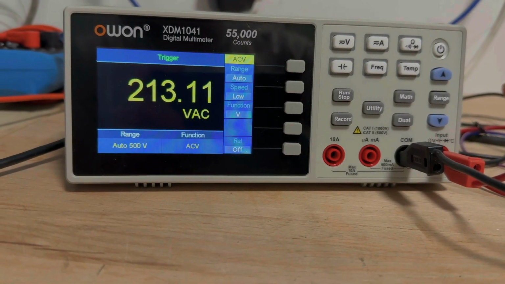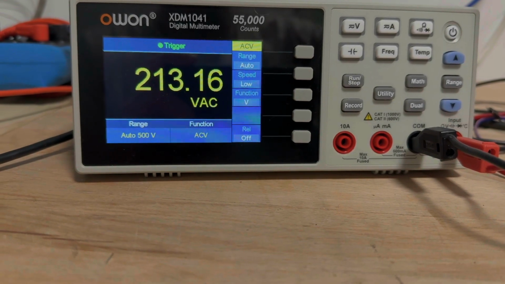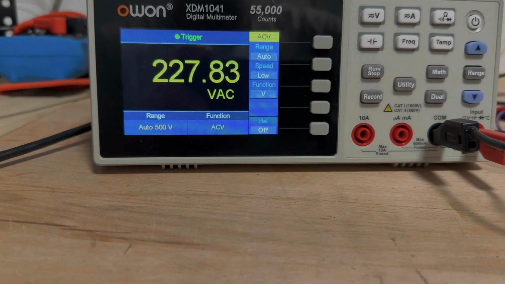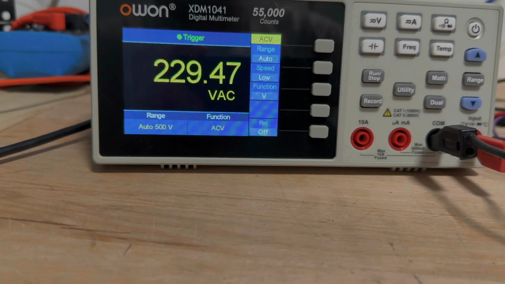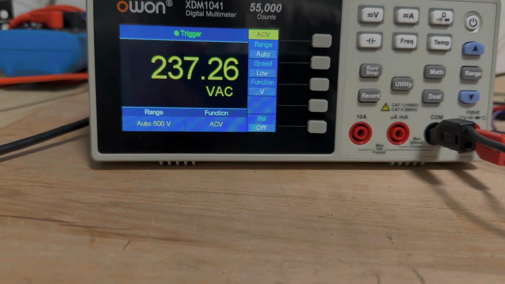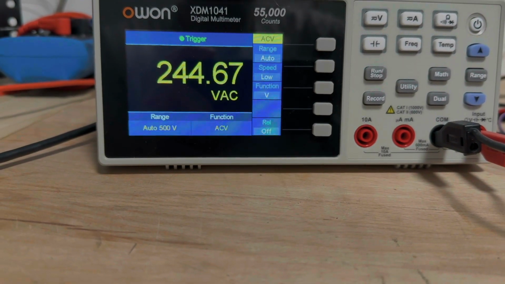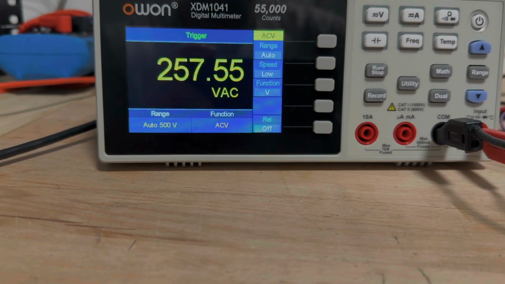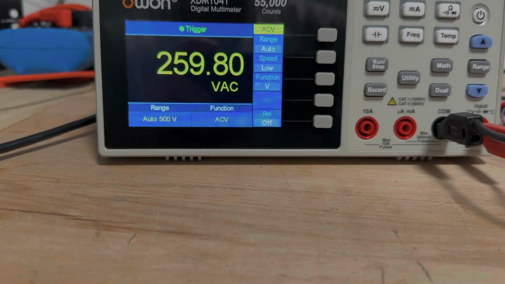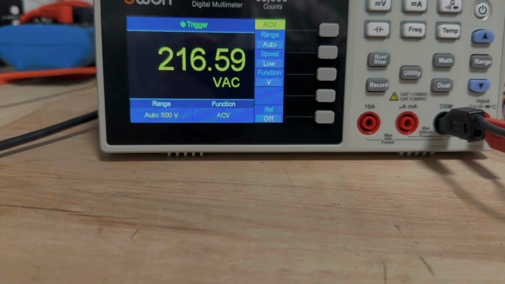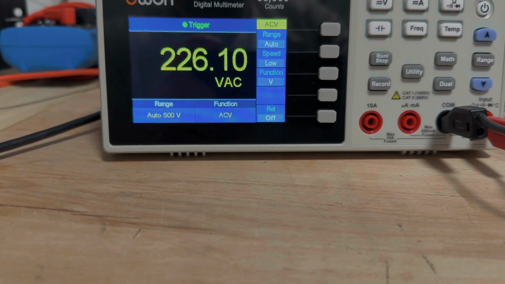So the voltage we're looking to drop down is below 216. So that's went to 213. Yep, back up. Now we'll do a swell event. So the voltage 253 and above. Alright, so we went above, back down. Ooh, we almost went back down.